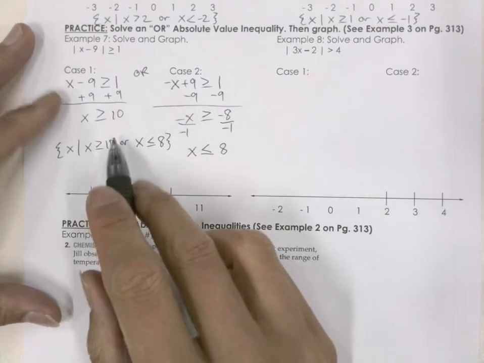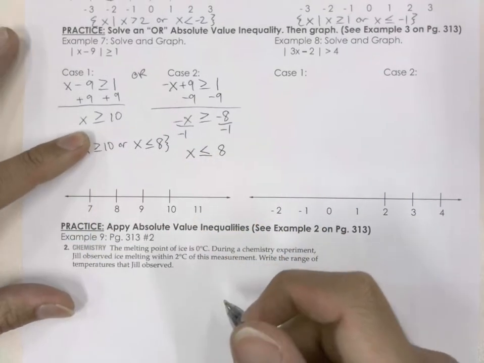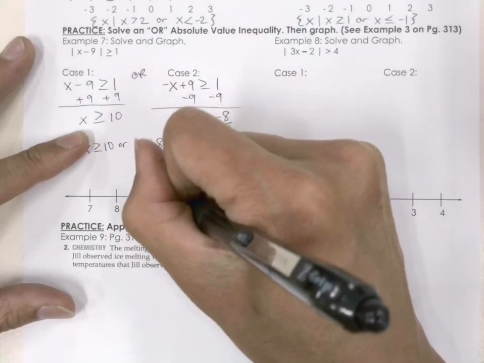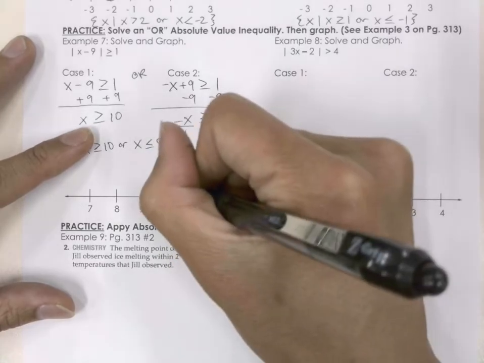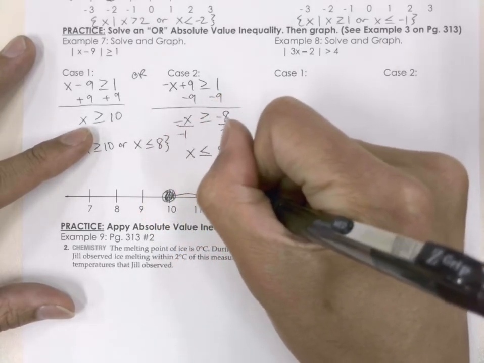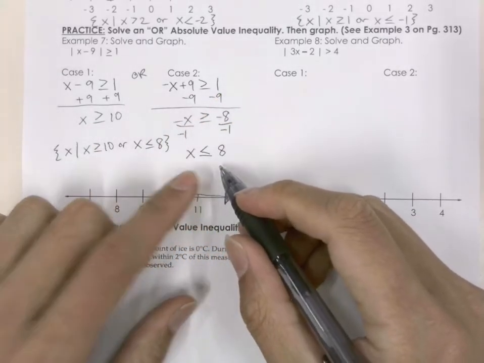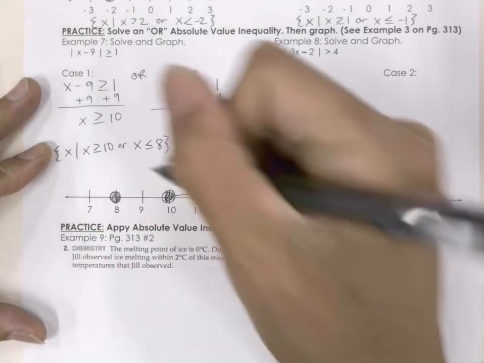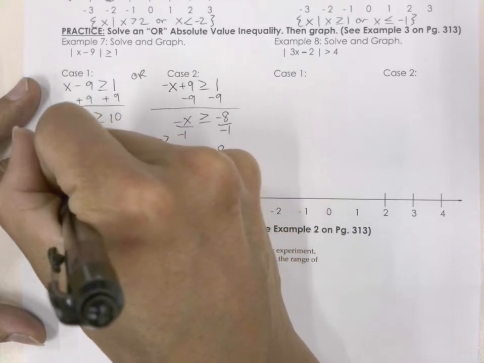Let's go ahead and graph it now, starting with x is greater than or equal to 10. We'll put a closed circle on 10, and our arrow is moving to the right. The second inequality, x is less than or equal to 8, we'll put a closed circle on 8, and the arrow is moving to the left, like so.